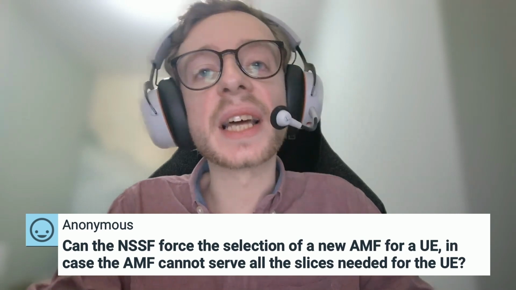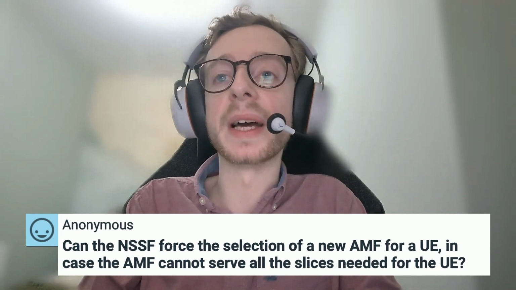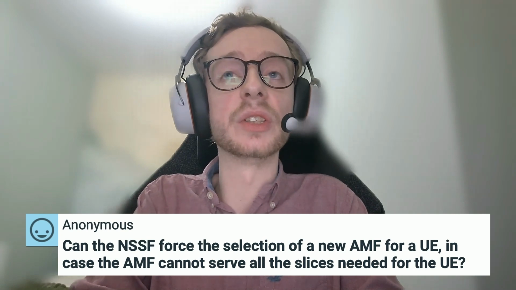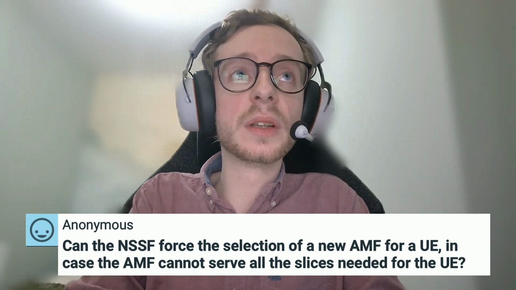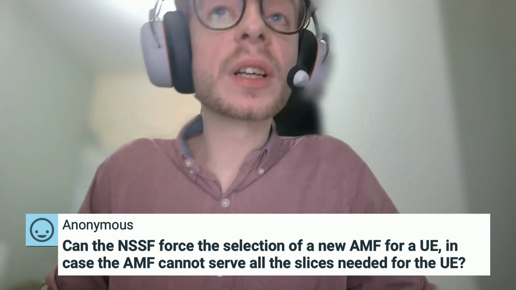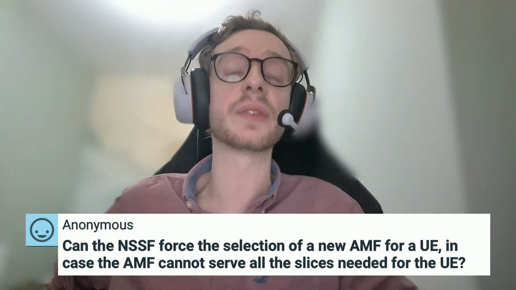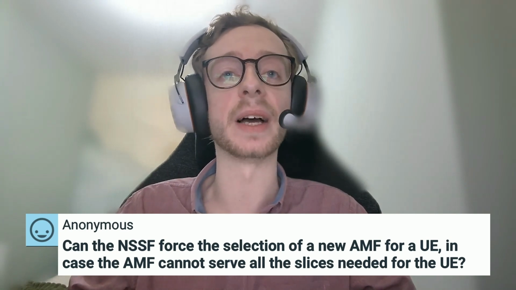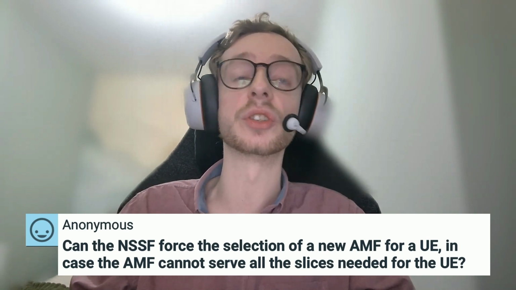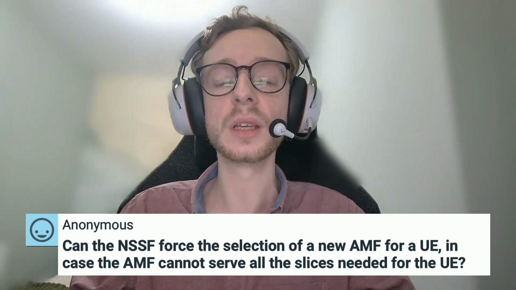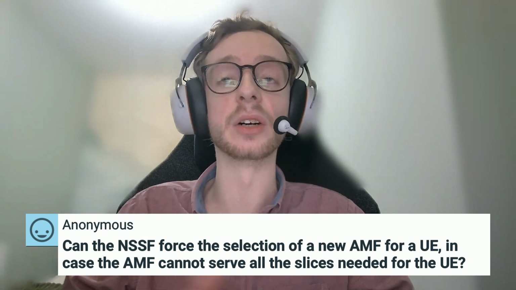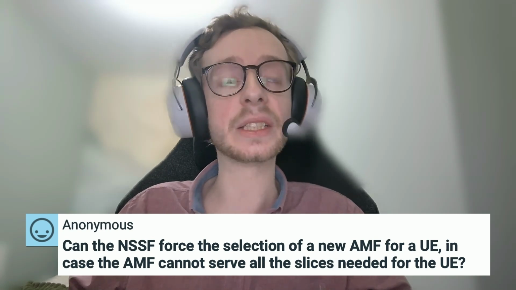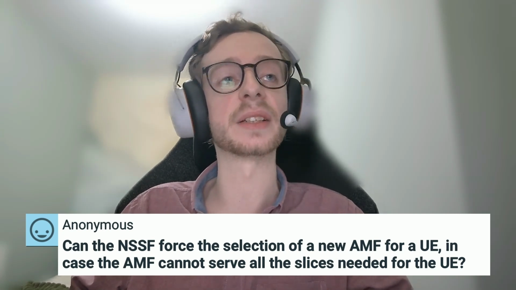Can the network slice selection function force the selection of a new AMF for a user equipment in the case the AMF cannot serve all the slices needed for the user equipment? So if an AMF can't support all of the slices needed for that user equipment, it has to find a new AMF. So yes, the network slice selection function does support that process. It will find a new AMF to pass over the user equipment to and carry on that registration. The AMF needs to support every single network slice that device wants to connect to.